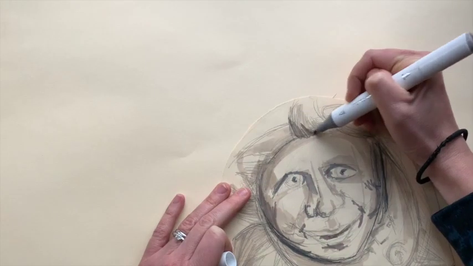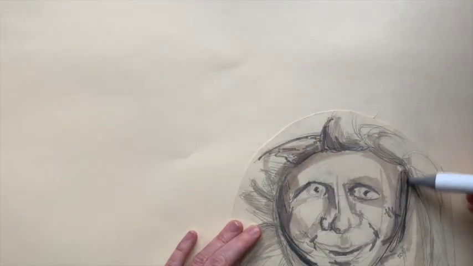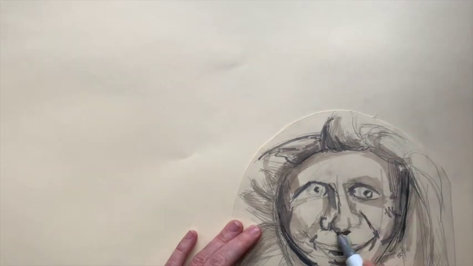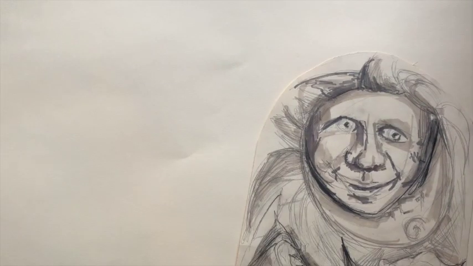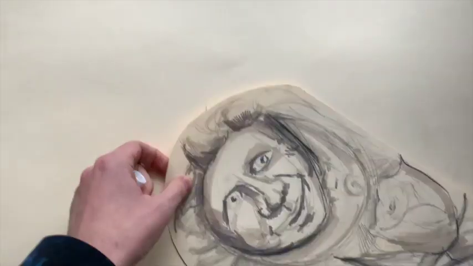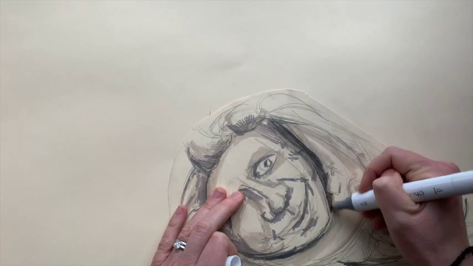Now, do you have to go this far into detail? No. But you have the tools of the markers, right? And if you go from light to dark, you're going to feel more confident with what you're doing. And you're going to feel less afraid.